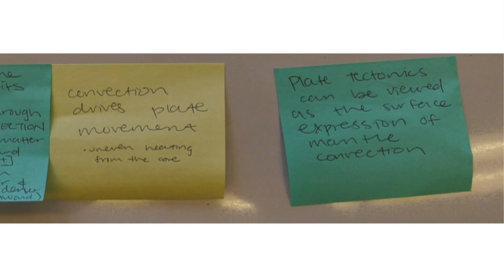Plate tectonics can be viewed as a surface expression of mantle convection. And then they said convection during plate movement, which is not even a sentence. So we have asked our teachers now to take whatever those two ideas they put in the middle, they have to be in full sentences so that the teachers know what they mean and that I know what they mean. So when I said to my teachers, the middle thing is not even a full sentence, you don't know what you mean by that.